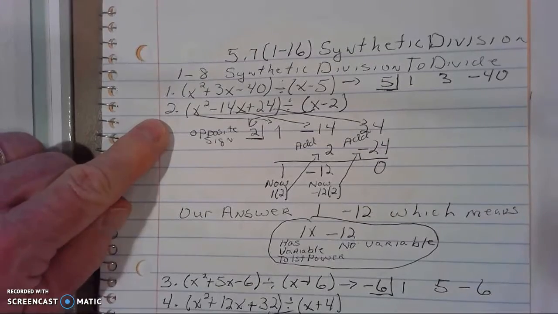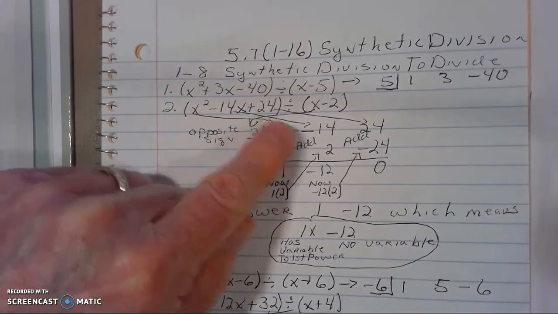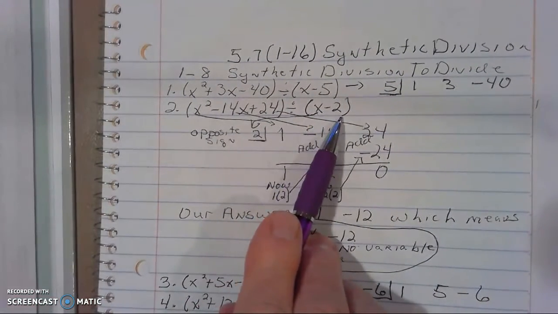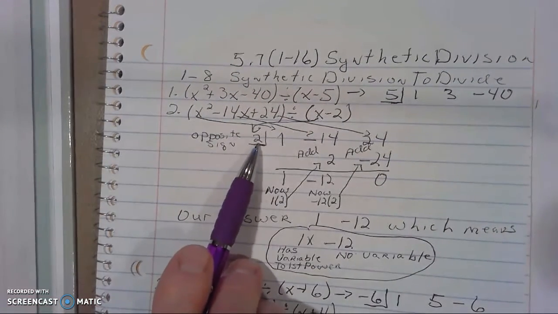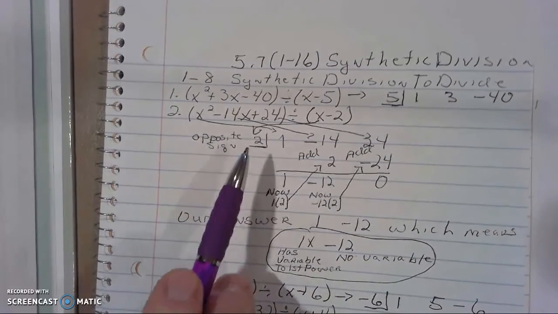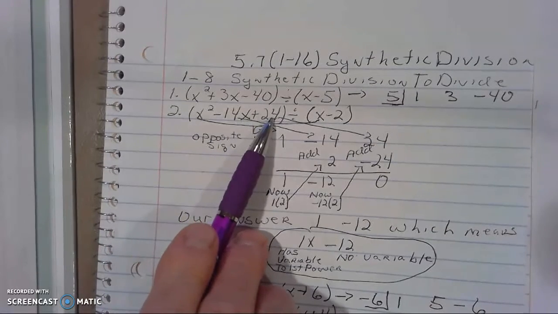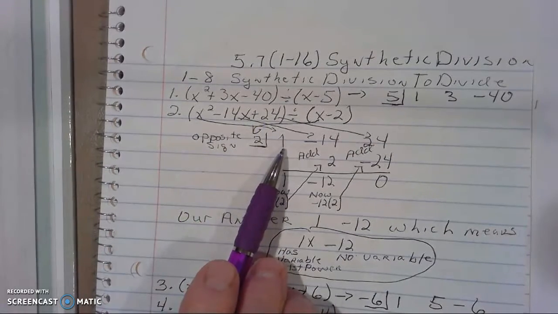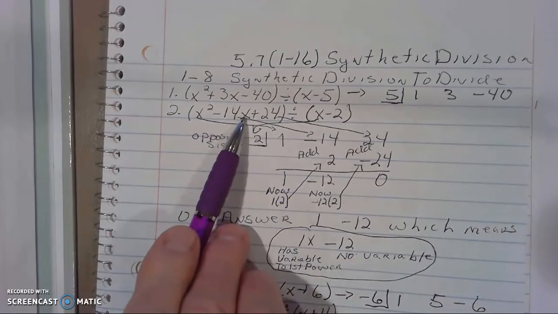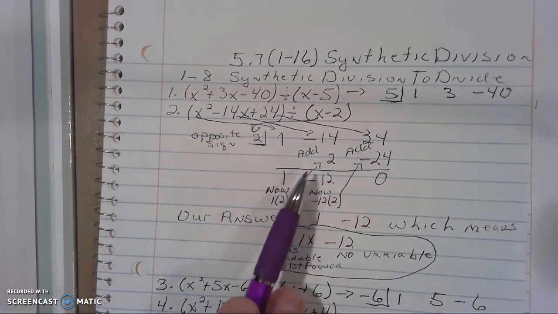Here's our problem, number 2. X squared minus 14x plus 24 divided by x minus 2. From the x minus 2, we take the opposite sign and put 2 on what we call the shelf. Then, from the dividend, x squared minus 14x plus 24, we take the 1, the number in front of the x squared, the negative 14, the number in front of the x, and the 24 over here.